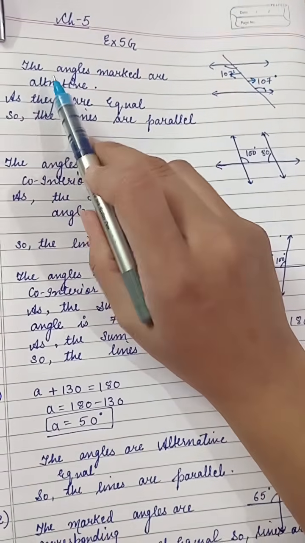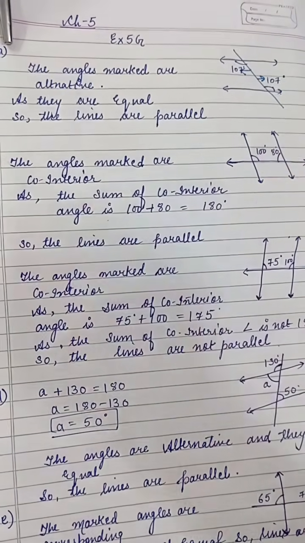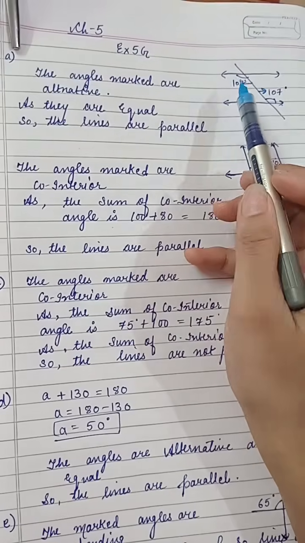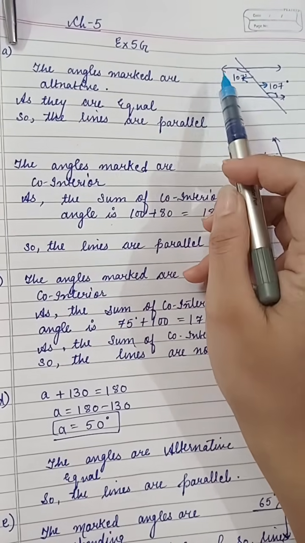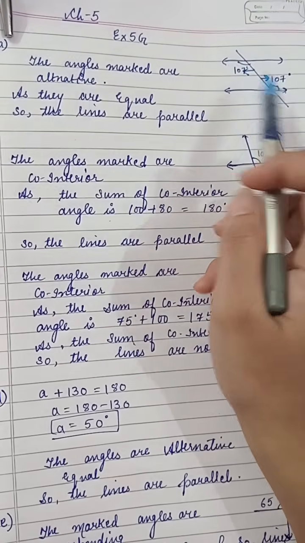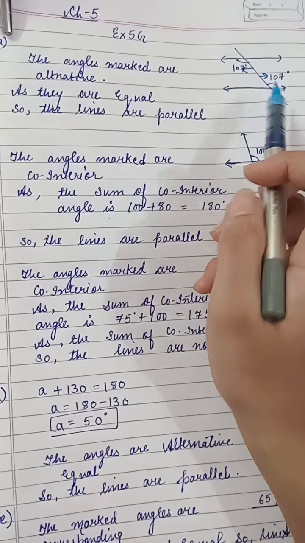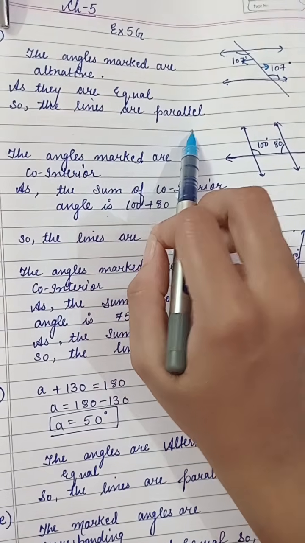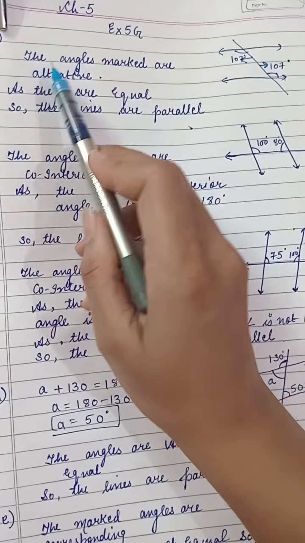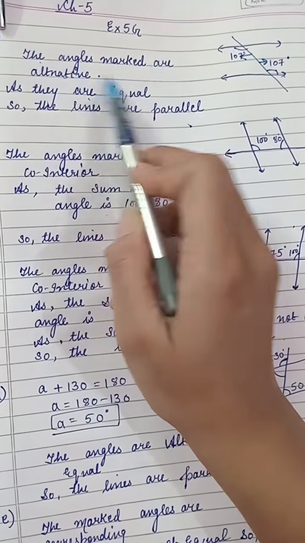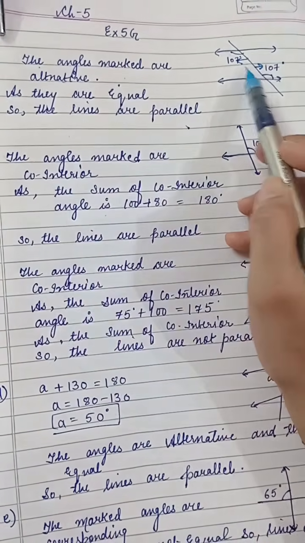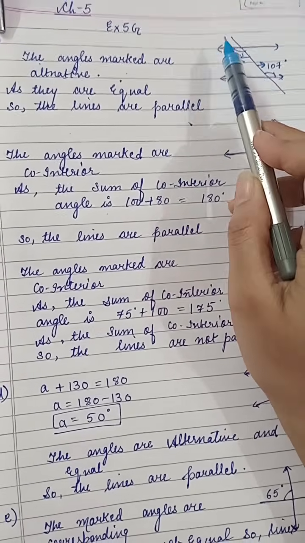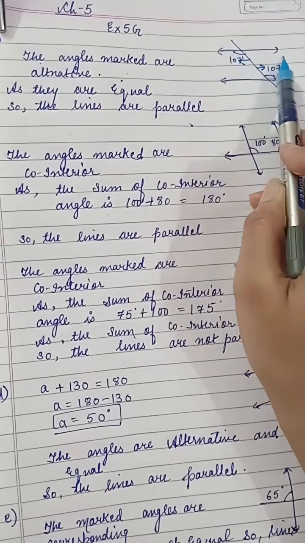So first we write: the angles marked are alternate and also they are equal. If they are equal, then the two lines will be parallel lines. First we tell what the marked angles are forming, so they are forming alternate angles and they are equal, therefore the lines will be parallel.